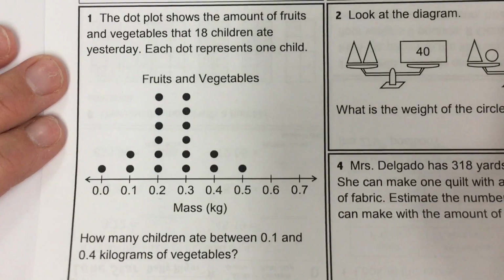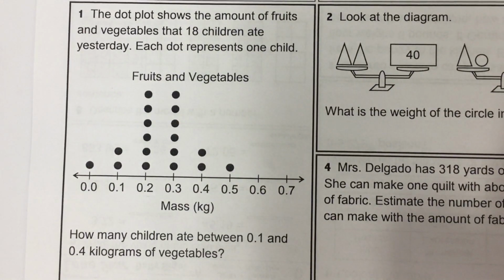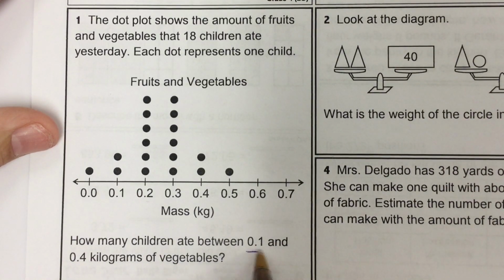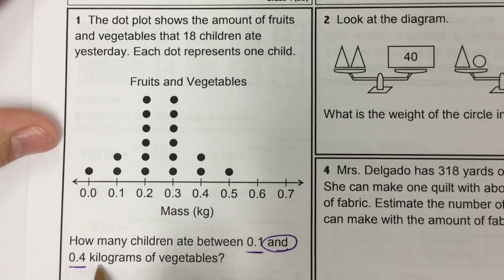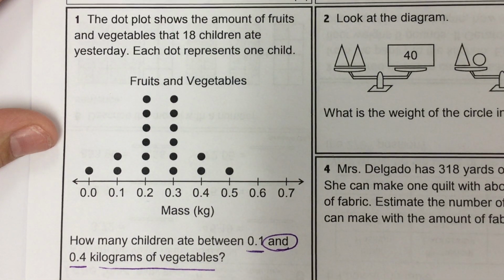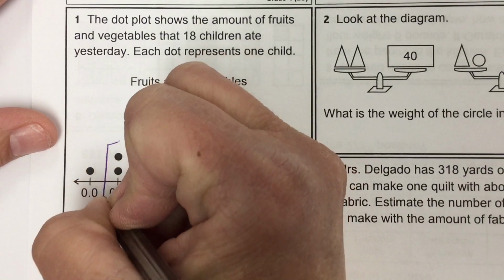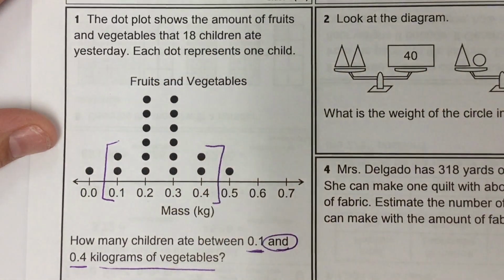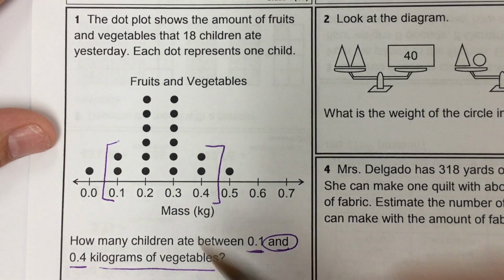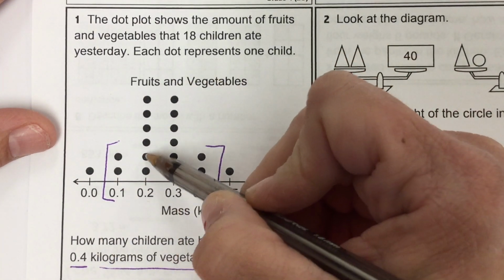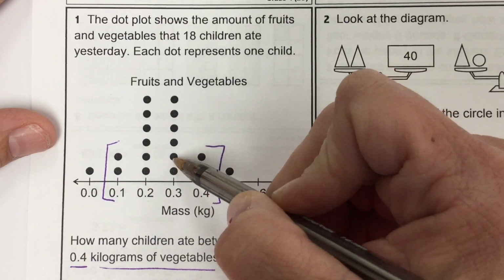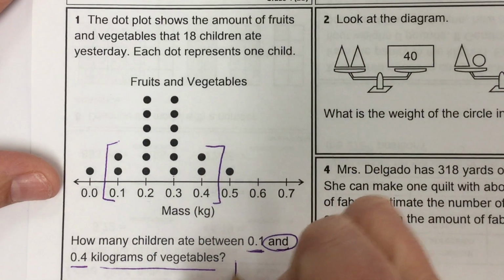All right, so let's look at number 1. The dot plot shows the amount of fruits and vegetables that 18 children ate yesterday. Each dot represents 1 child. And then it says how many children ate between 1/10 and 4/10 kilograms of vegetables. Okay, so we're looking between 1/10 and 4/10. So all you're going to do is count the dots. 1, 2, 3, 4, 5, 6, 7, 8, 9, 10, 11, 12, 13, 14, 15, 16. 16 children.